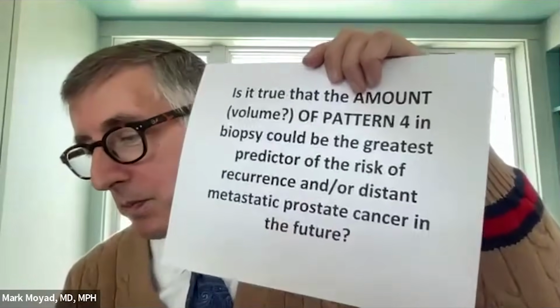And you agree with that. You've mentioned it. And they've even, in studies, put the amount or the volume of Gleason pattern 4 up against risk scores and other algorithms, and it still is one of the strongest predictors. Okay, so knowing the amount is a game changer, but can you again summarize, how do you report the amount?